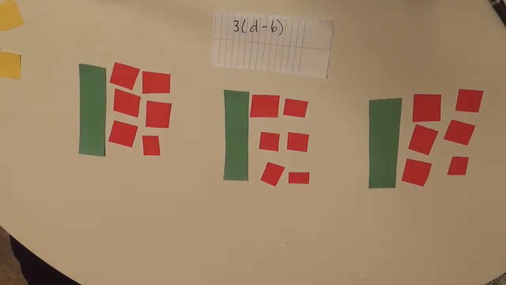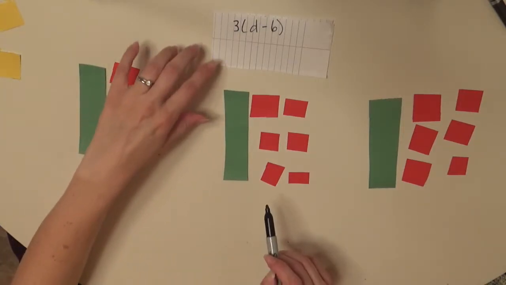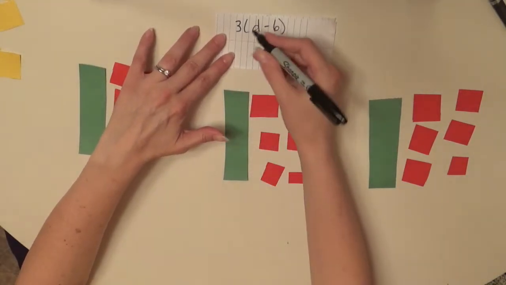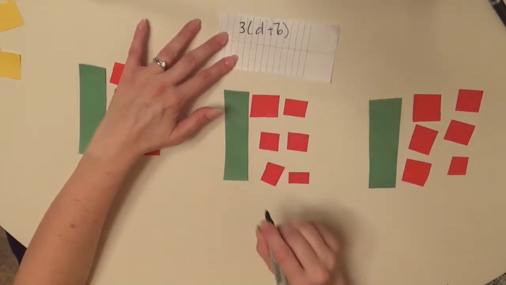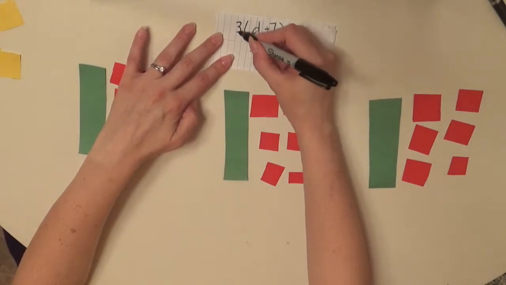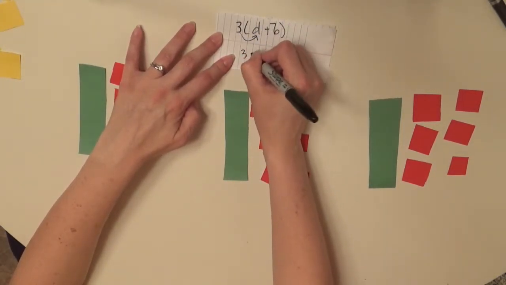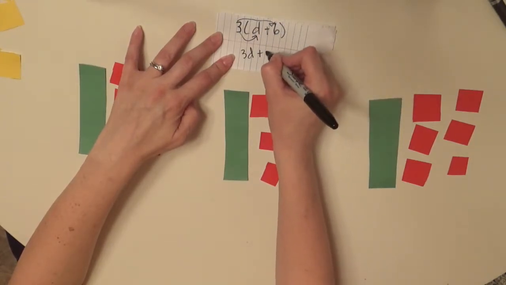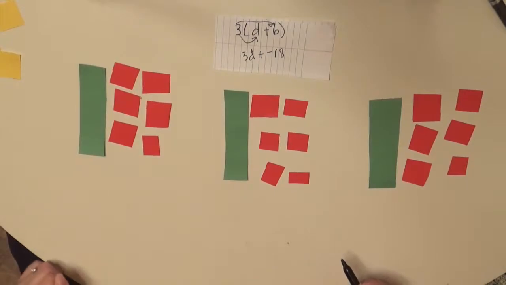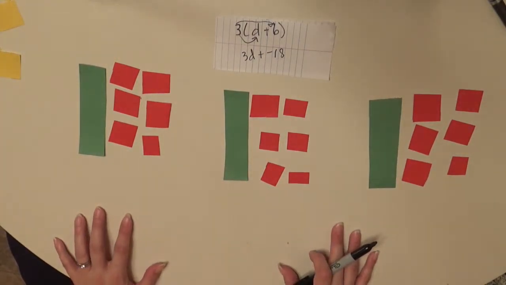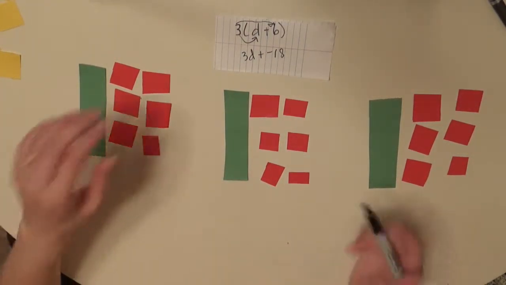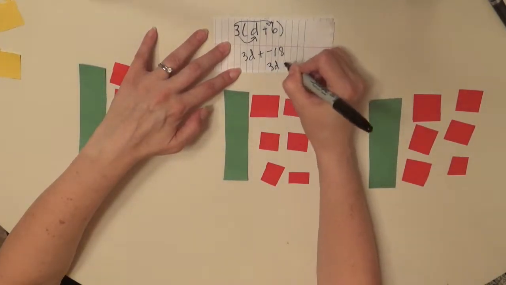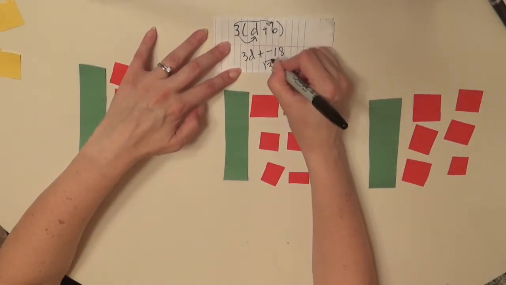Okay, so I've done the model for d minus 6 in 3 groups, so 3 times d minus 6. With the distributive property, again, let's write this as d plus negative 6. So we've got plus negative 6. Distribute: 3 times d is 3d. 3 times negative 6 is negative 18. And that's what we have here. If I take the time to count them all out, I have 3d plus negative 18. So I would say 3d minus 18 for my final answer.